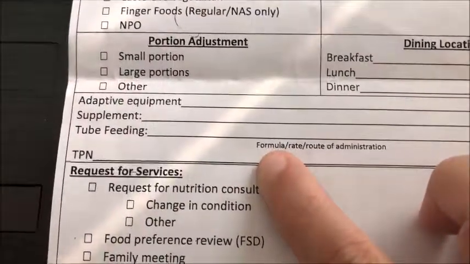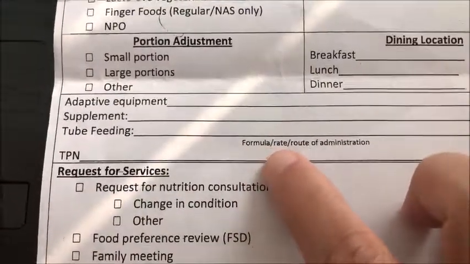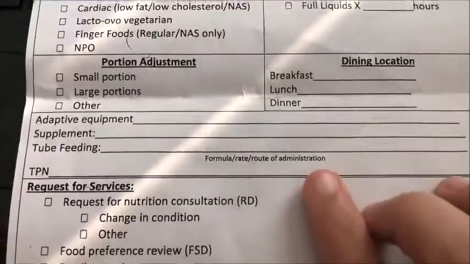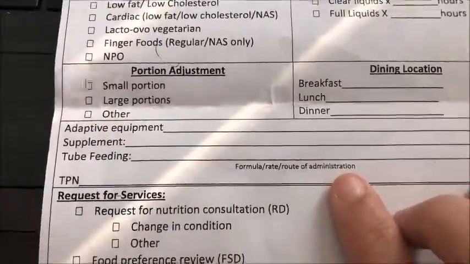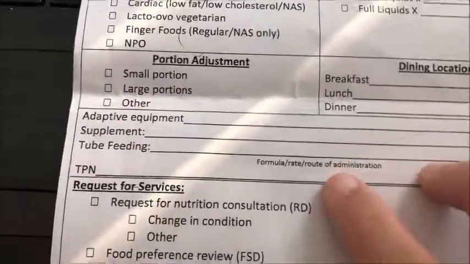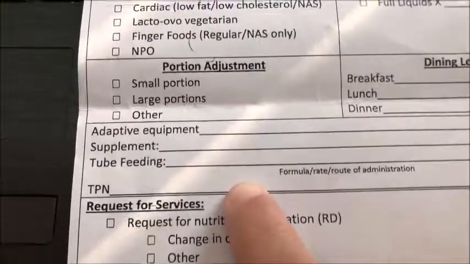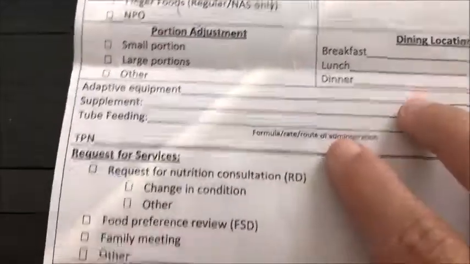It just depends on the person and their nutrition needs, the rate, and the route of administration, whether it's a G-tube or PEG tube, or however they're getting their tube feeding. And then TPN is total parenteral nutrition, and you would write that down there.